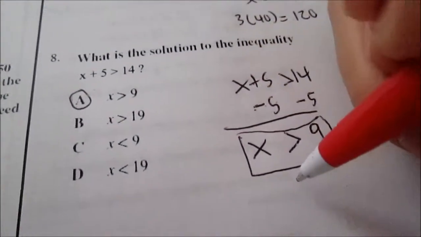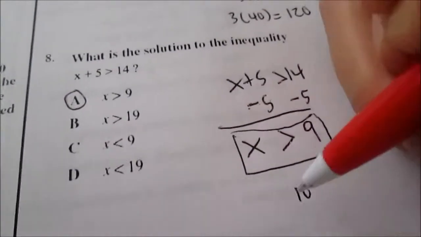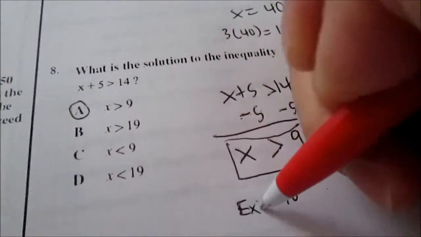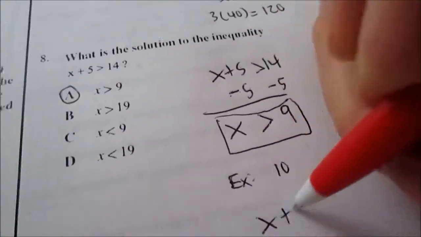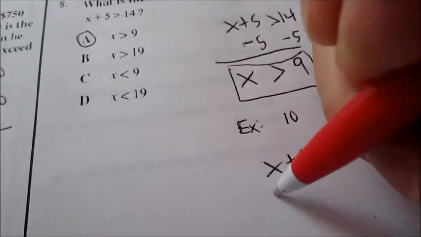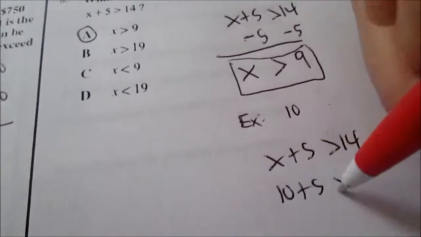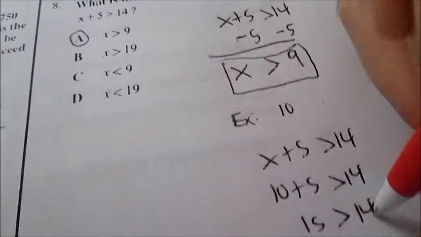And to check, I can just pick a number that is greater than 9. For example, 10. 10 is greater than 9. I put it back into the original inequality and see if it is the correct statement. So I put 10 for x, and I get 10 plus 5, which is 15. 15 is indeed greater than 14. That is my check that this answer is correct.